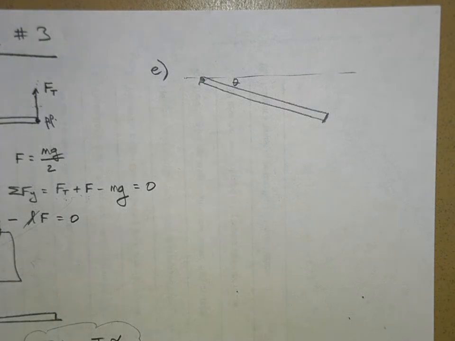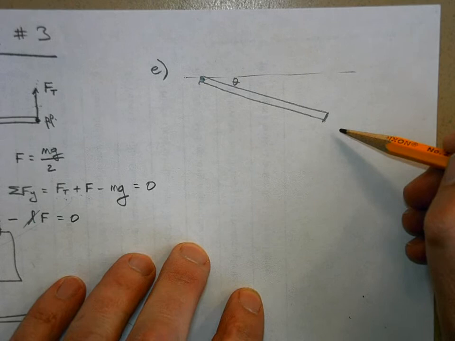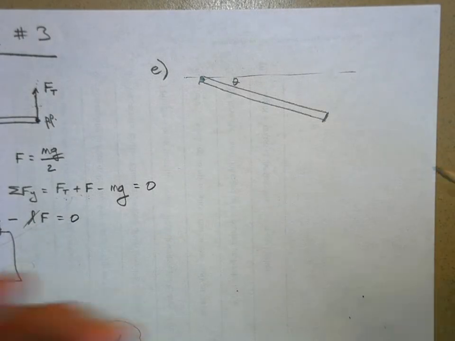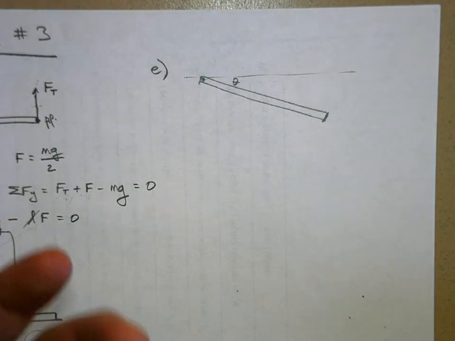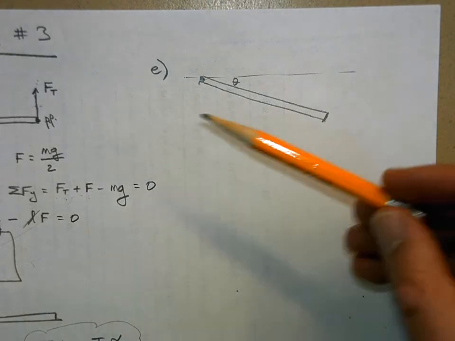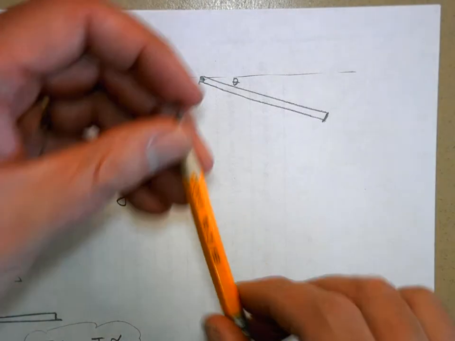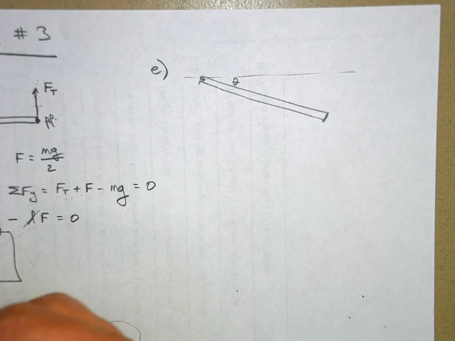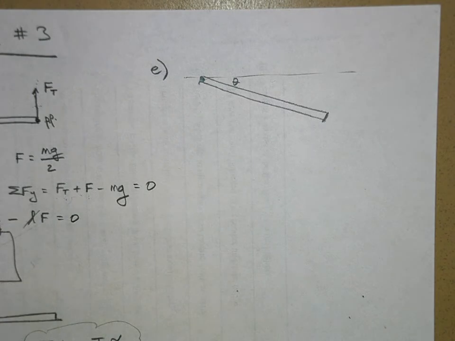And by the way, kinematics really won't work in this problem, because the angular acceleration is not constant. The angular acceleration is maximum here, but the farther down you go, the less angular acceleration there is. So trying to use force or torque or kinematics is really going to be impossible. So you have to use energy, really. So here's my center of mass.